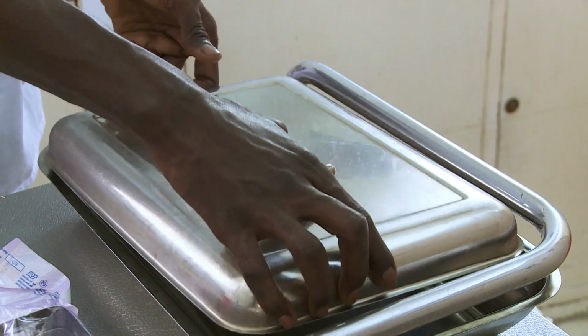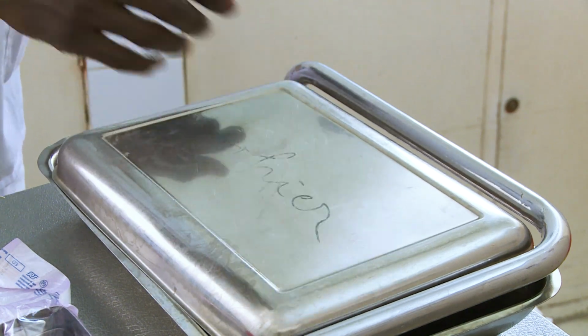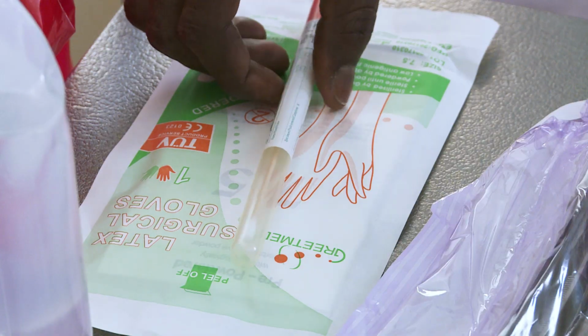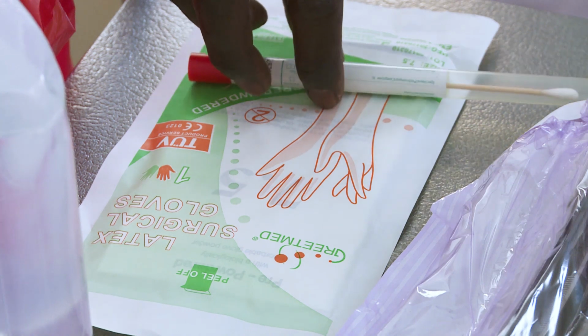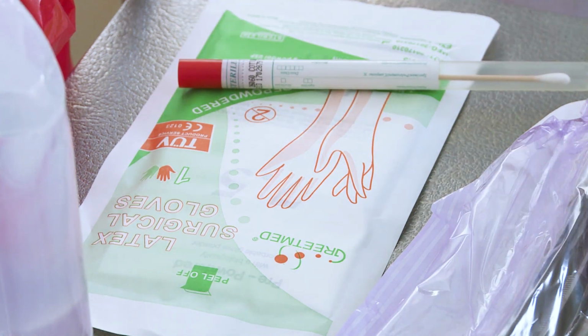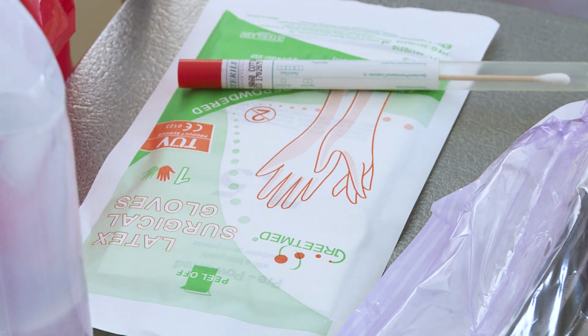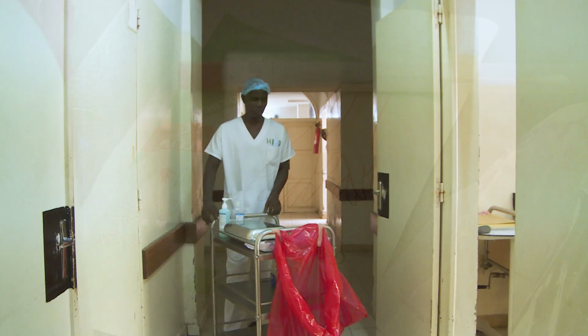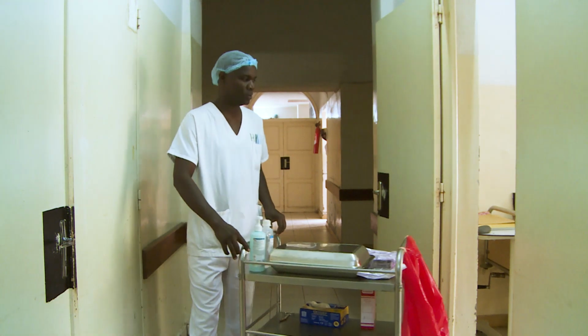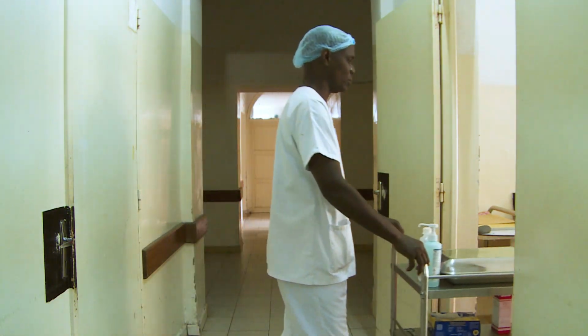Place a sterile tray or cover over the top of the sterile field. If specimen collection is anticipated, a specimen collection bottle or pot and specimen swab should be included on the trolley. Once this material has been gathered, proceed to the patient's room.